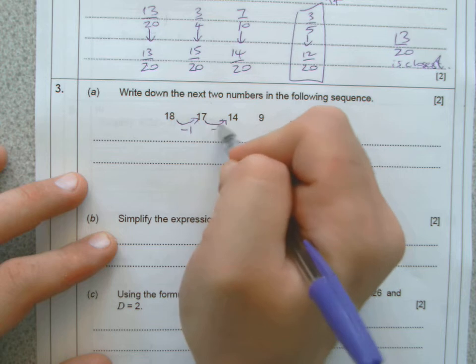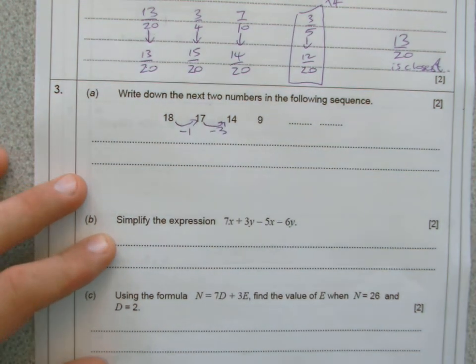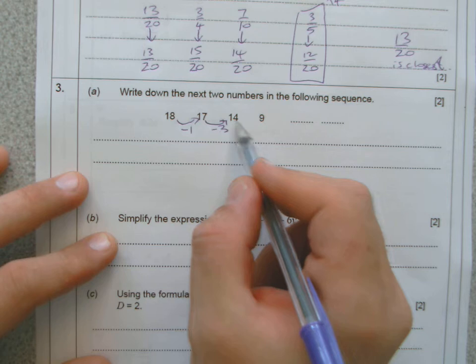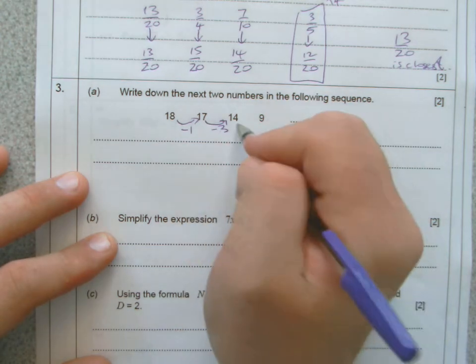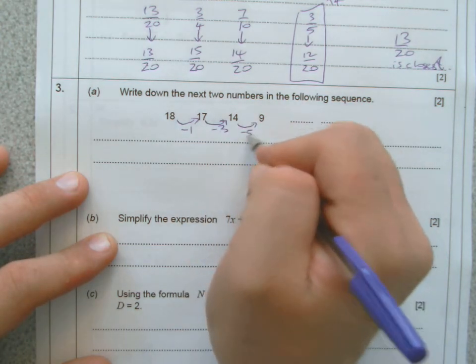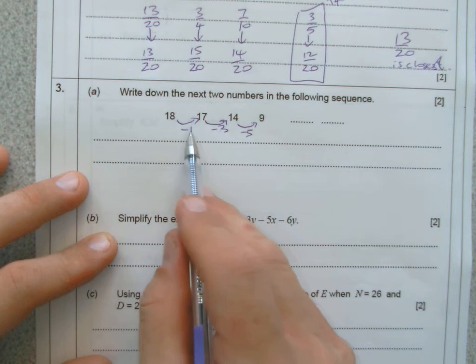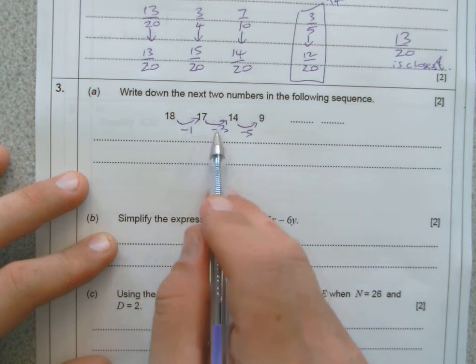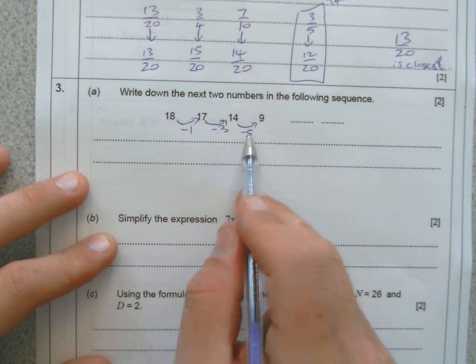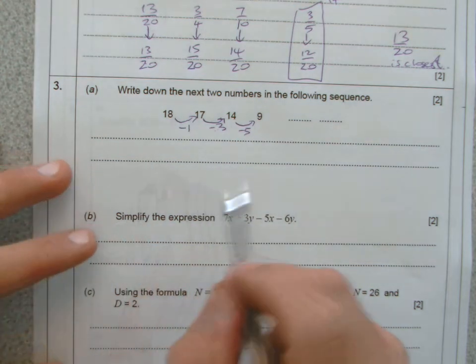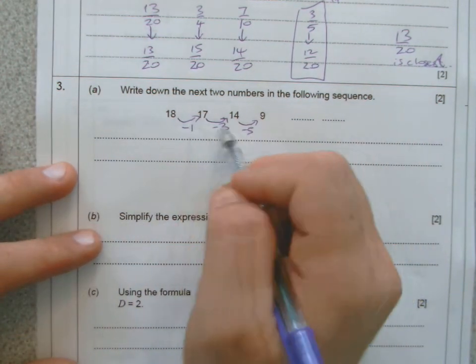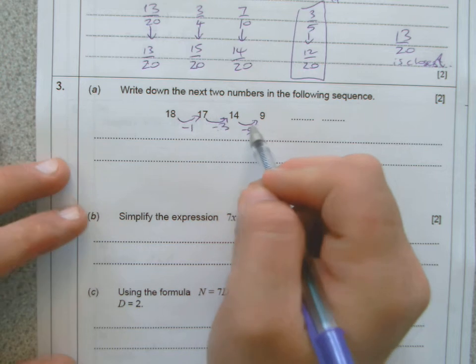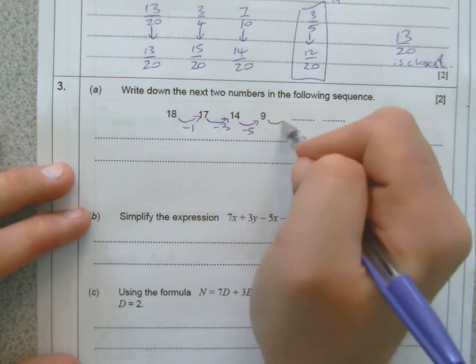If you look at this here, it's take away 3. And then with this one, 14 to 9, you're taking away 5. So if you notice the gap here, the first gap was -1, the second gap is -3, the third gap is -5. So of course, if you see what's happening, the gap is increasing by 2 each time. So the next gap will be 7, won't it?